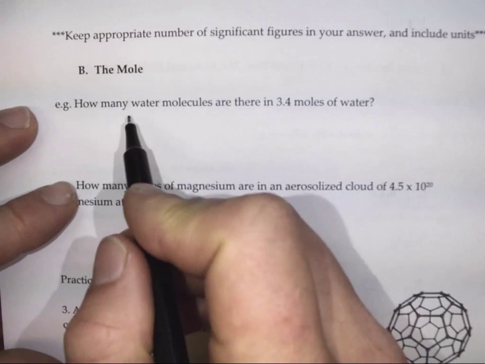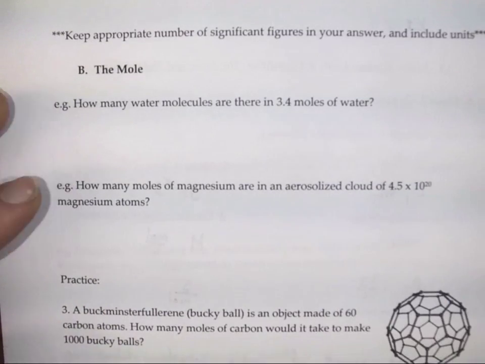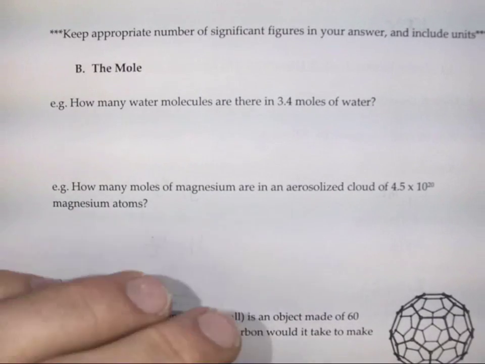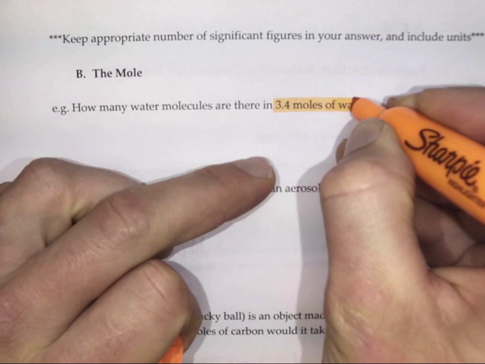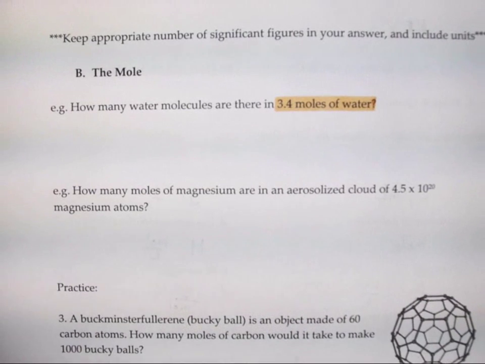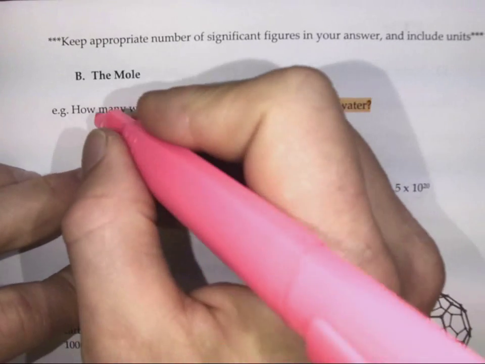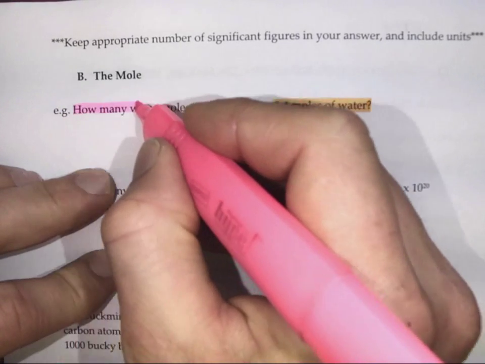All right, question is, how many water molecules are there in 3.4 moles of water? Well, I like to say, okay, well, what's given? I know that I have 3.4 moles of water. That's given. And I'll use pink to indicate what I want to know. I want to know how many water molecules.